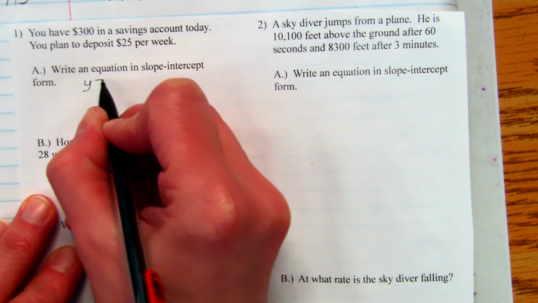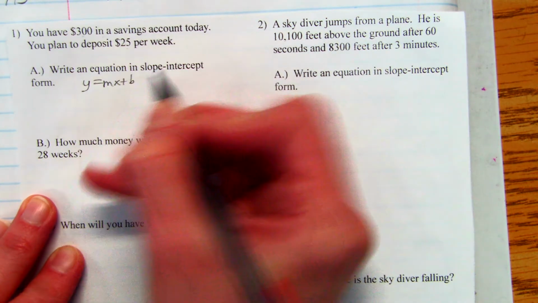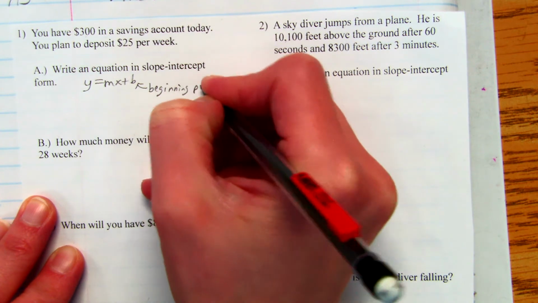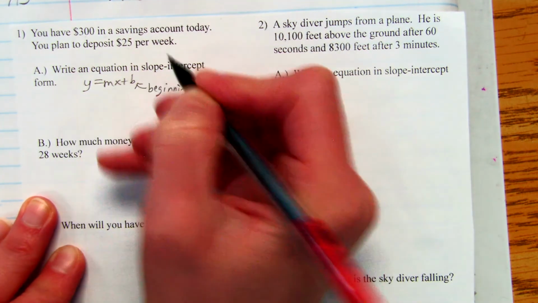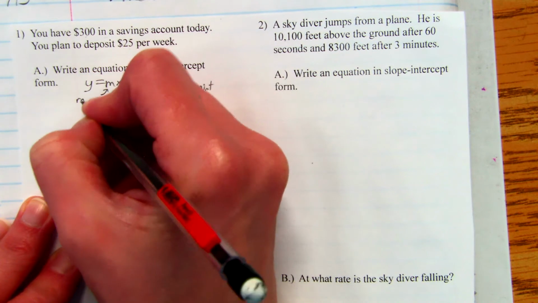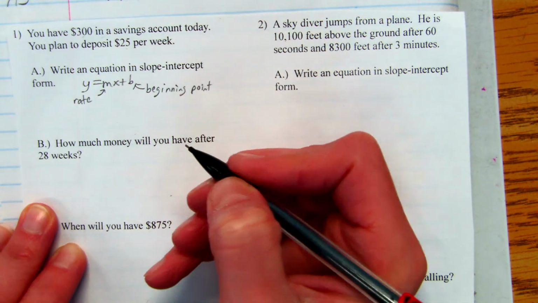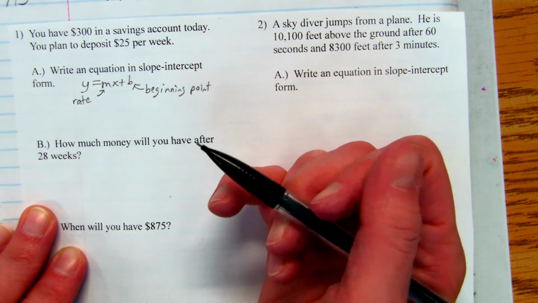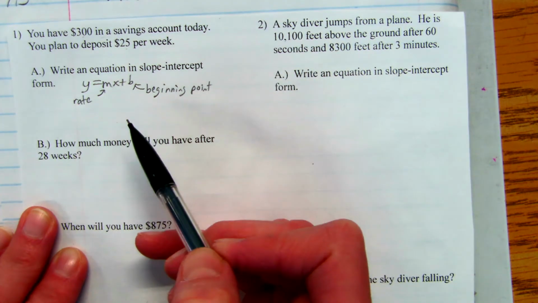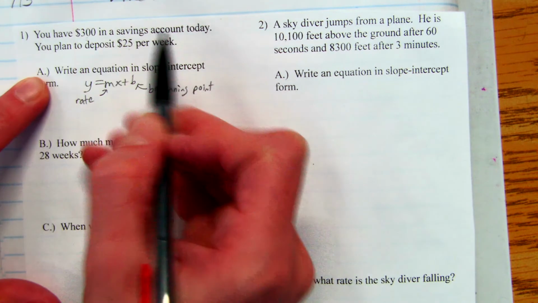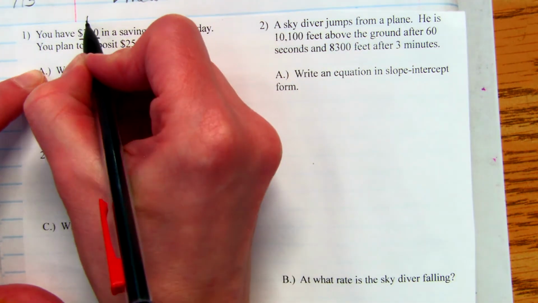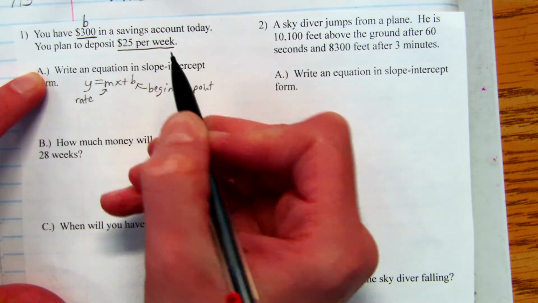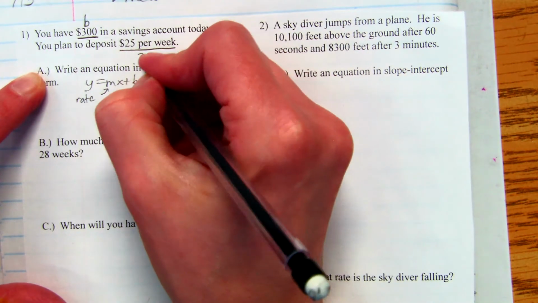So when you have an equation in slope-intercept form, b is always the beginning point, whatever you're starting with, and m is always some kind of a rate, like dollars per hour, miles per hour, dollars per week. And so on this one, it wouldn't be too bad to figure out where things are going to go. You have $300 today. This is your beginning point, so that's going to be b. You're making $25 per week. That's a rate, so that would be your slope.